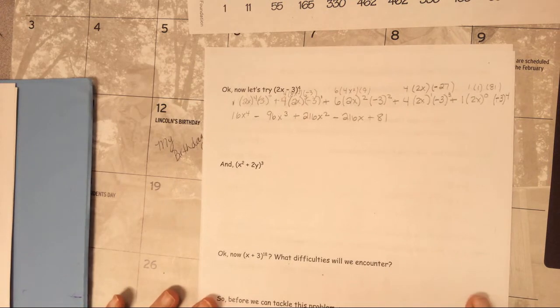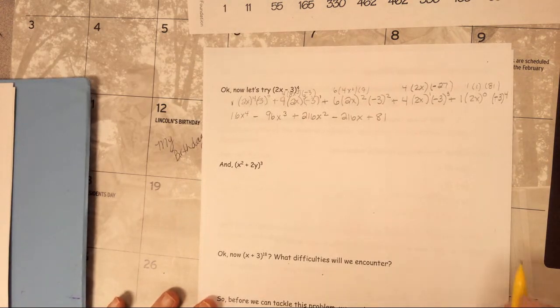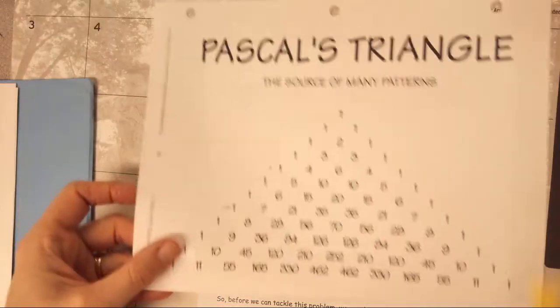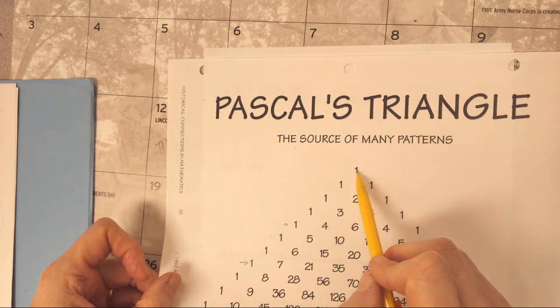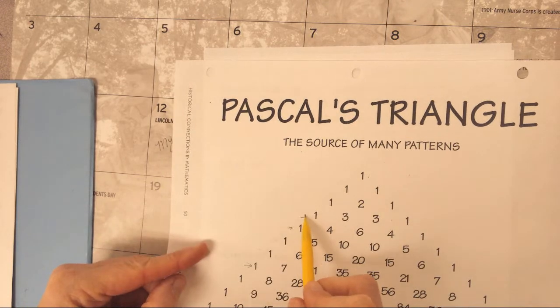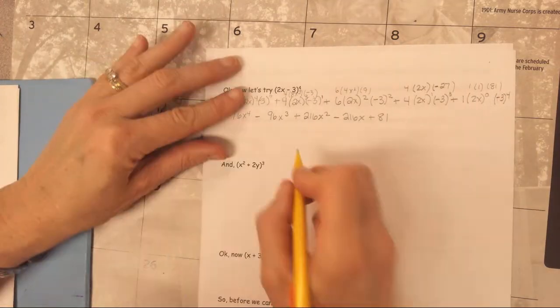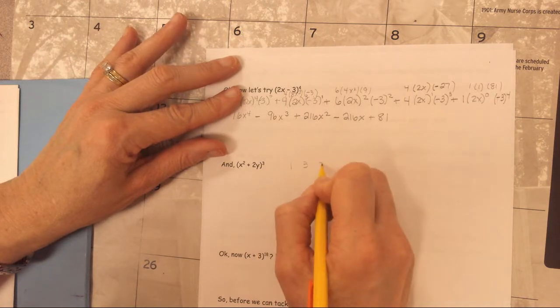This next one, x squared plus 2y to the 3rd. So now back to my Pascal's triangle. I'm at row 3. So 1, 2, 3, 4. So I'm looking at 1, 3, 3, 1. That's my coefficient. So I'm just going to put those here. 1, 3, 3, 1.